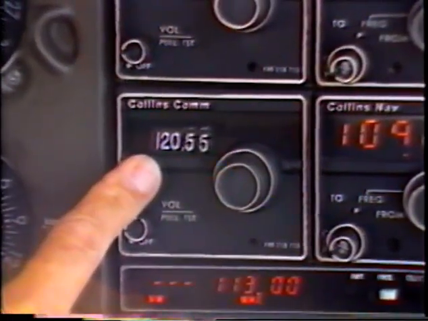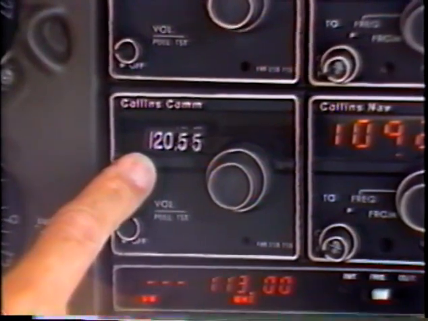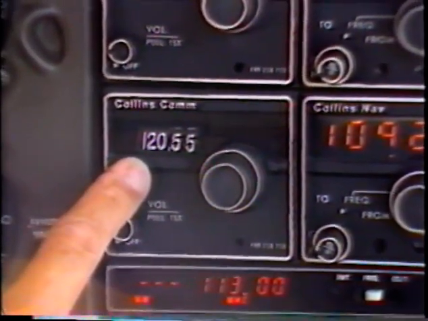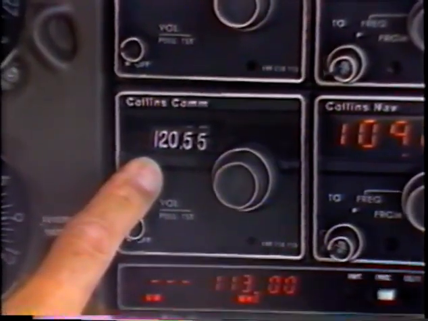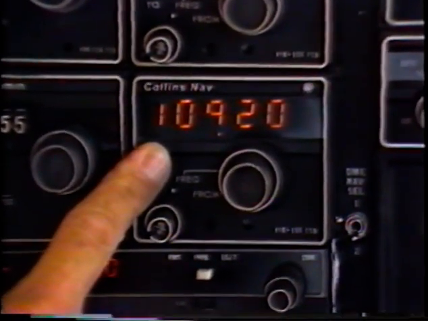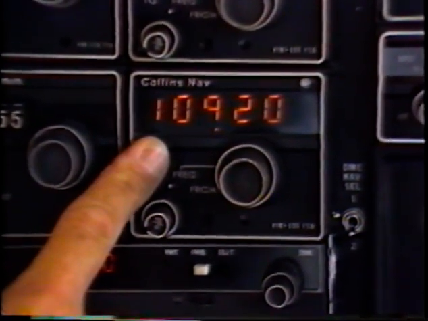If you are working approach control, the tower frequency should be entered in your other comm radio to avoid having to switch frequencies at a crucial moment of the approach. Lastly, the second nav radio may need to be tuned to the missed approach fix or to a step-down fix.